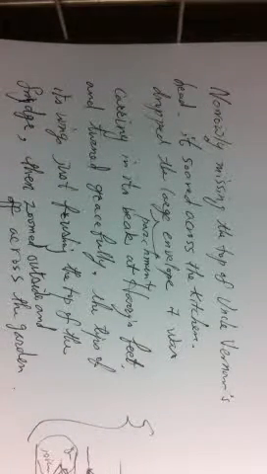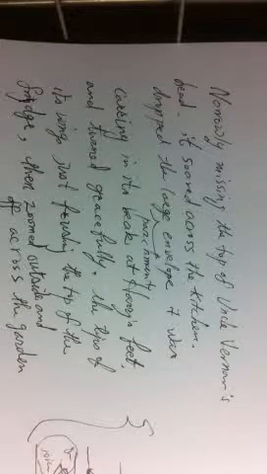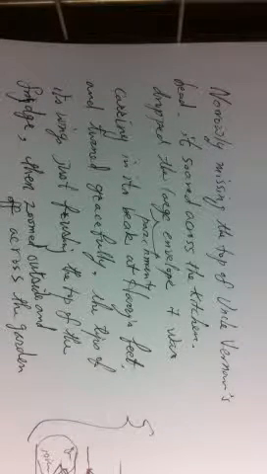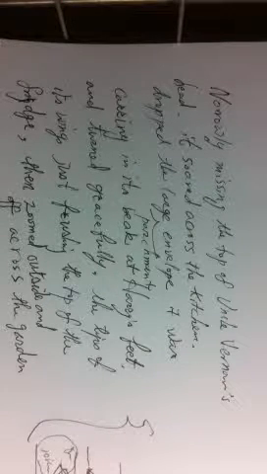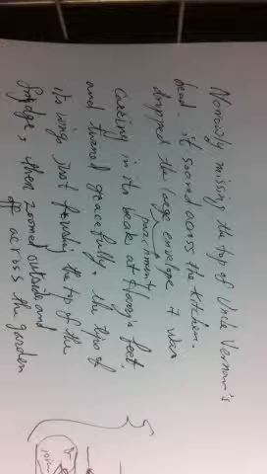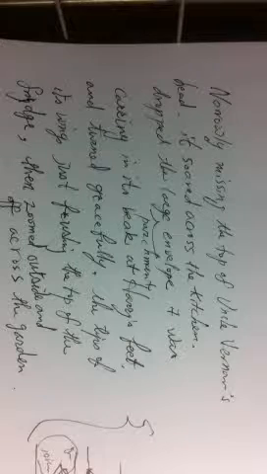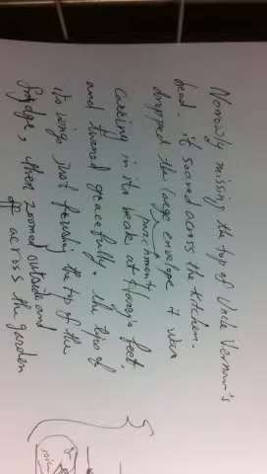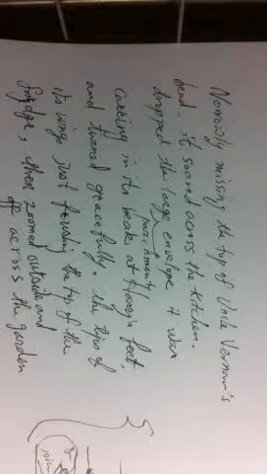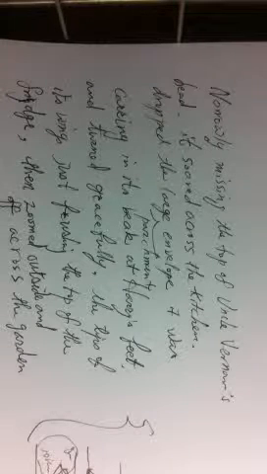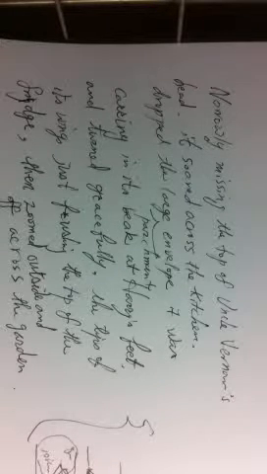Okay, narrowly missing the top of Uncle Vernon's head. It means an owl soared across the kitchen, dropped the large parchment envelope it was carrying in its beak at Harry's feet, and turned gracefully, the tips of its wings just brushing the top of the fridge. Then zoomed outside and off across the garden.